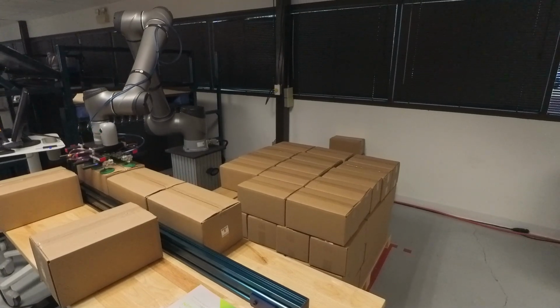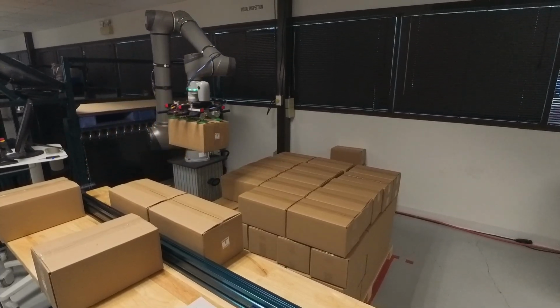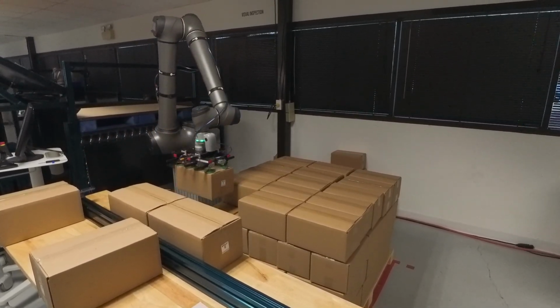Step 8. Request pilot testing. If possible, ask for a pilot phase before committing to a full-scale installation. This lets you test the system's performance in your environment and make adjustments if necessary.